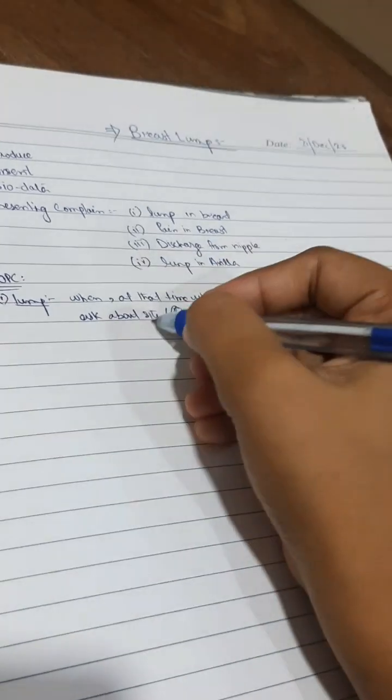Ask whether the lump was present there and remained there, or is changing its position from one quadrant to another. This is also a good question, because with it you may differentiate between a benign lump like fibroadenoma and carcinoma.